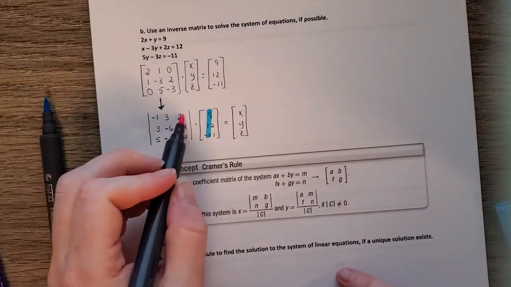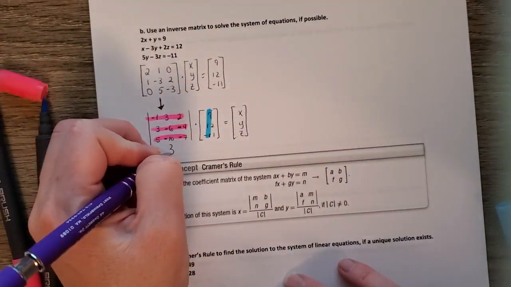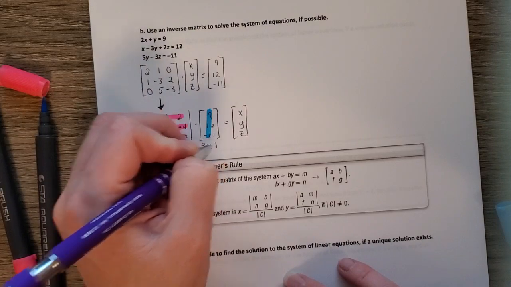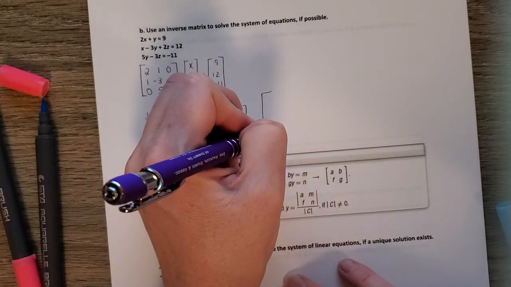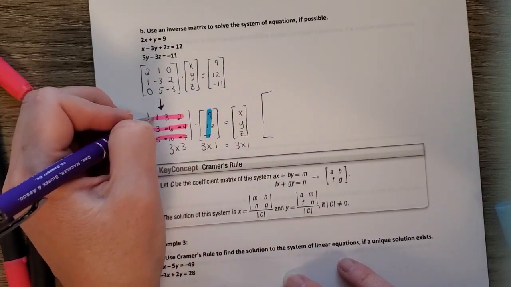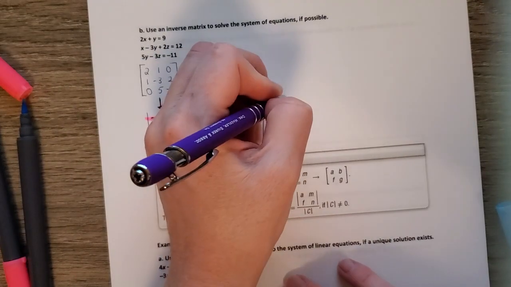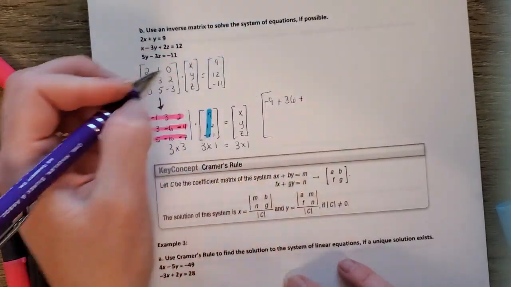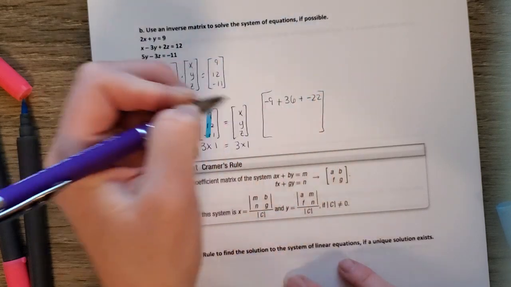We have 3 rows. The matrix, this one is a 3 by 3 and a 3 by 1. So our answer should be a 3 by 1. So let's figure this out. So -1 times 9 is -9, plus 3 times 12 is 36, plus 2 times -11 is -22.